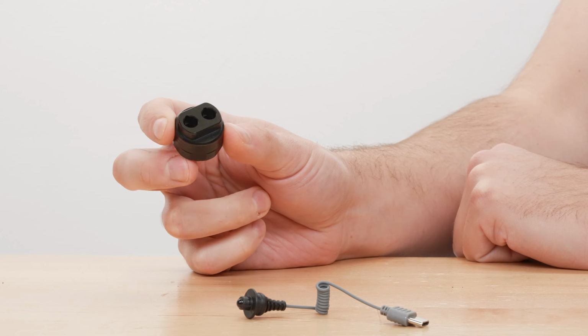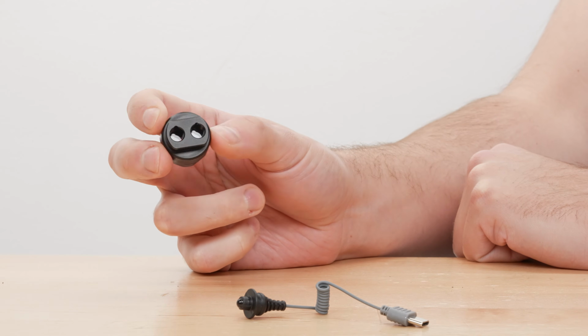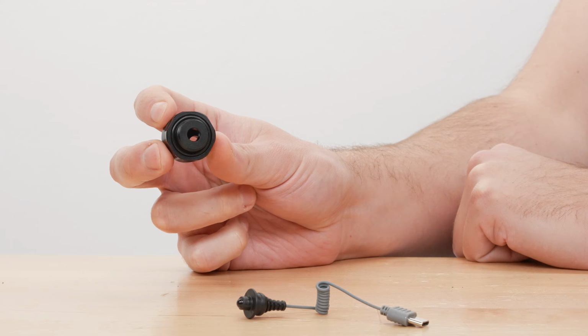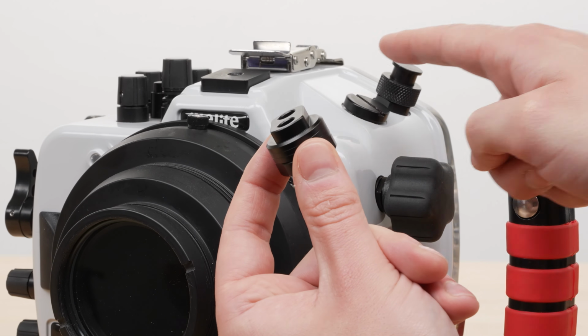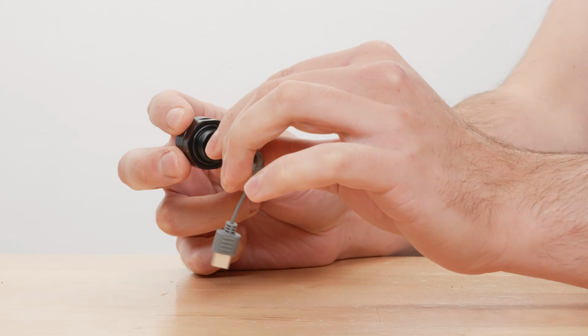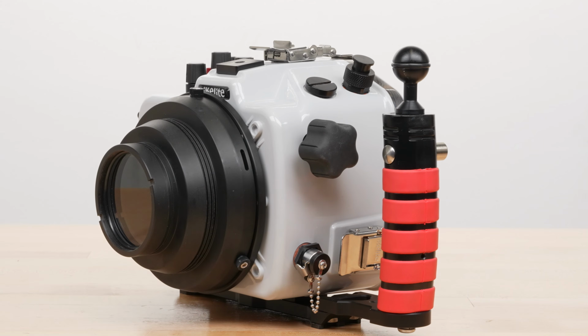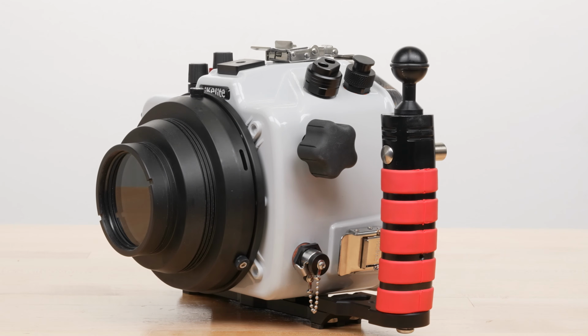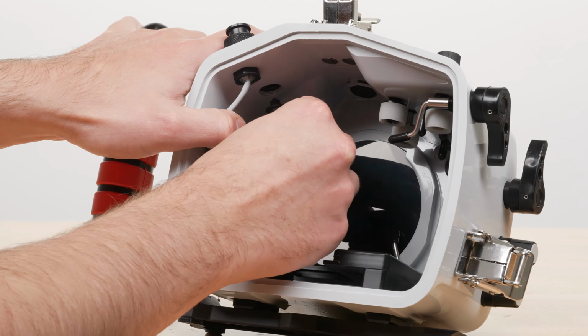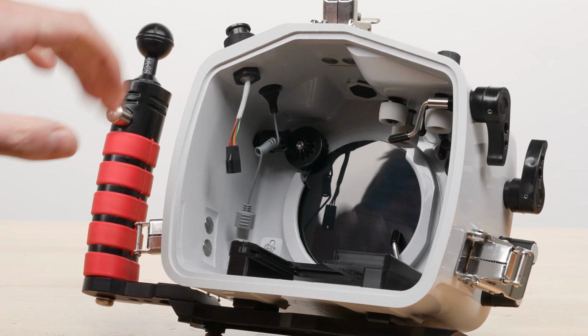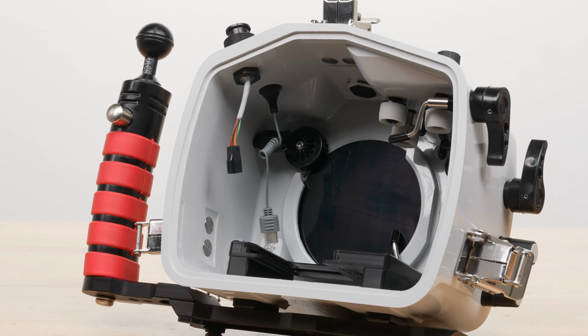For a more custom fit with the universal trigger, you can use the additional LED bulkhead. This plugs into one of your housing's bulkheads and can accept an LED. To install the bulkhead, simply remove your bulkhead cap and replace it with the LED bulkhead. Then, plug your LED directly into the bulkhead from the inside of the housing.